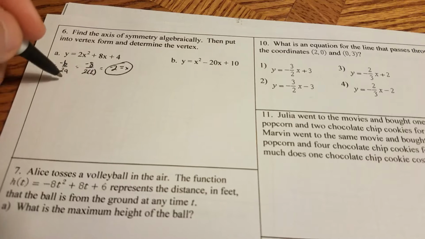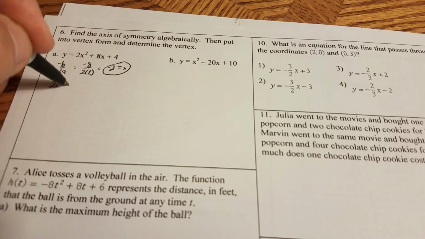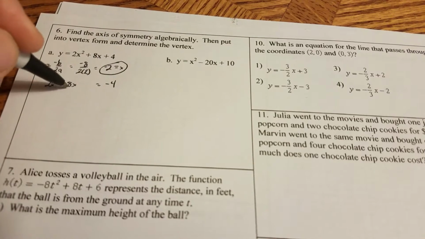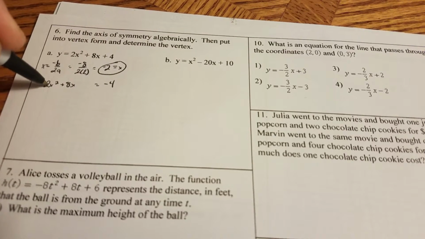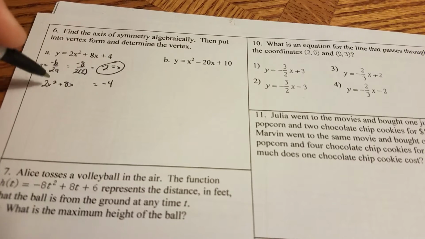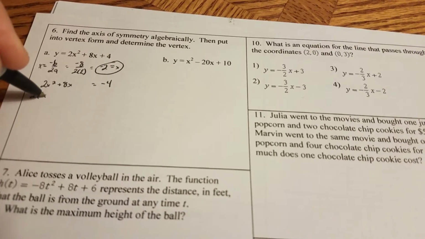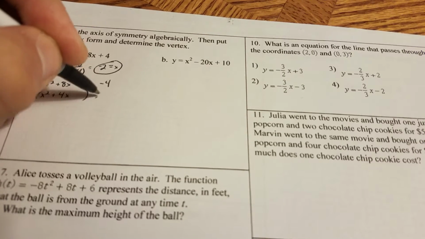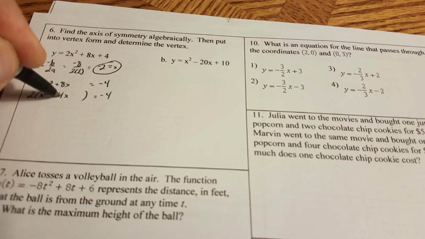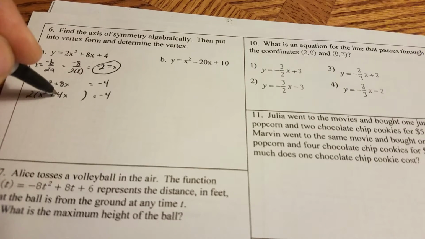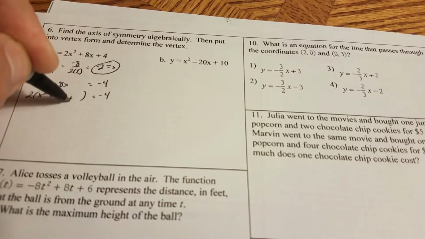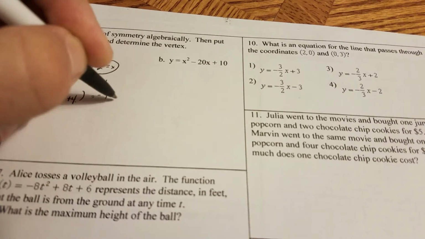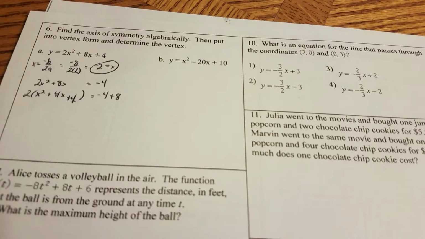Put into vertex form. For vertex form, we follow the rules of completing the square, which means bring the c term over. Normally we want this to be just 1x squared, and this to be even. So in order to do that here, we need to factor out a 2. When you take half the b term and square it, half the b term is 2, squared is 4. So you're adding 4 here, but in reality, you're actually adding 2 times 4, which is 8. You need to add it to both sides.